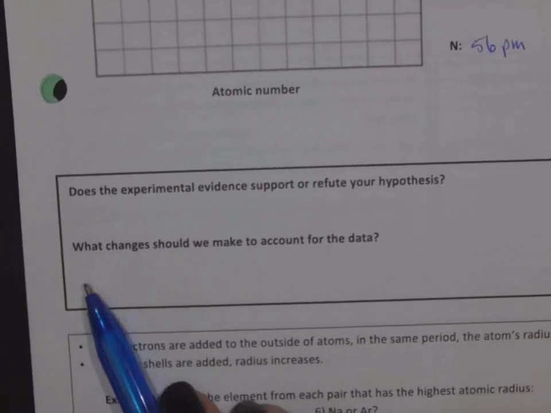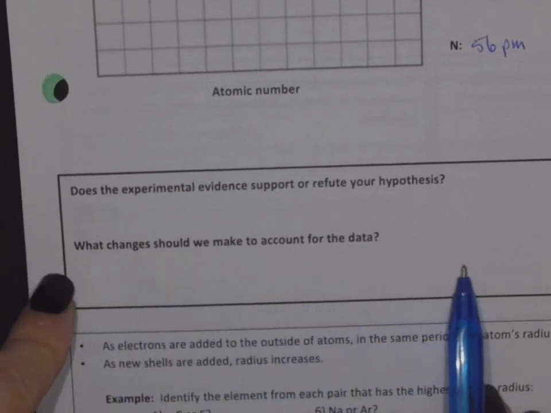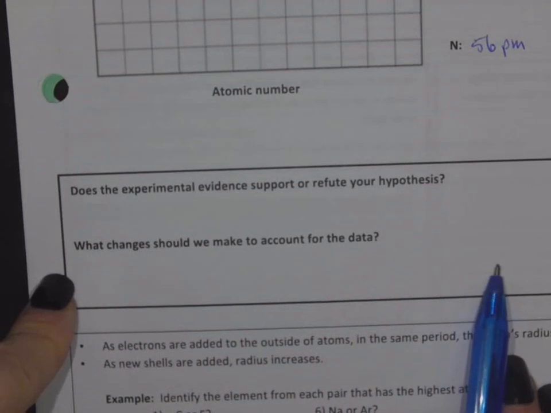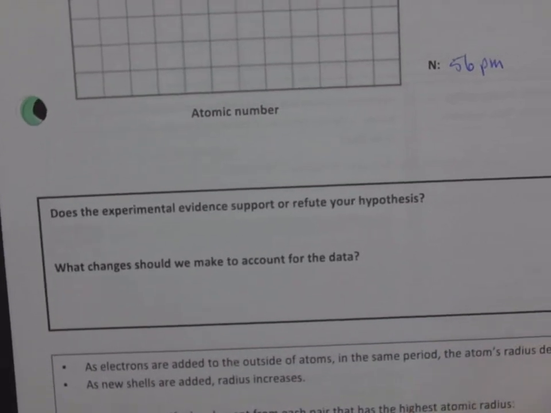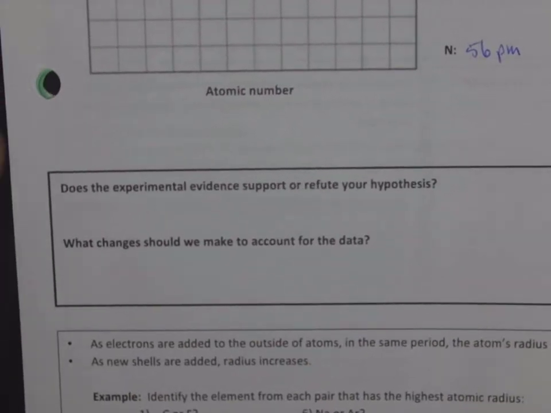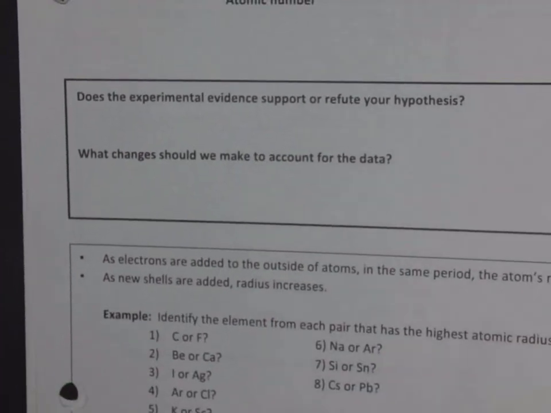So update any changes that you would account for in your data. And then when you have done that, come back. If you want to, you can do the example problems.